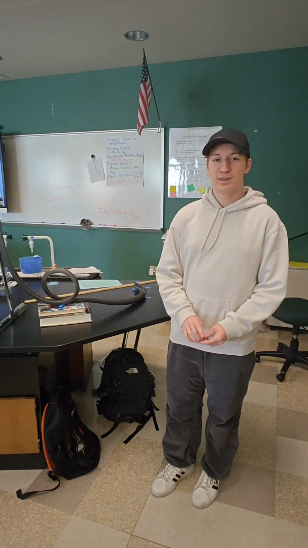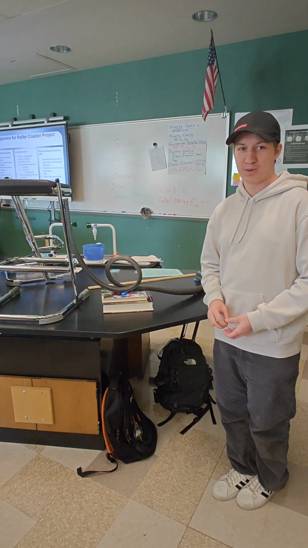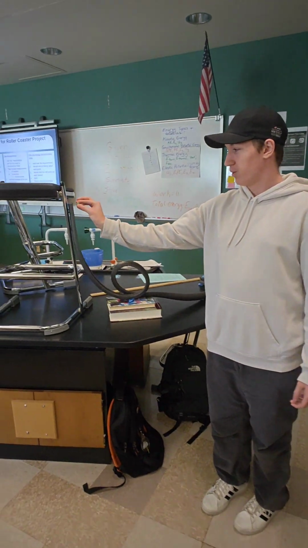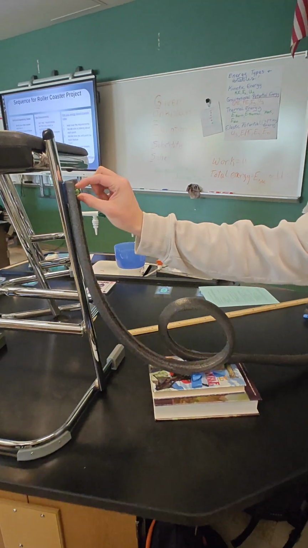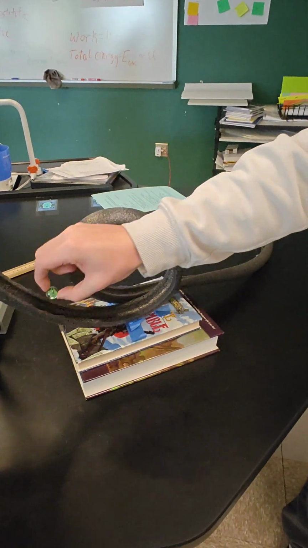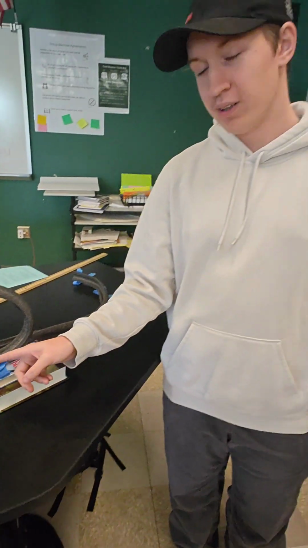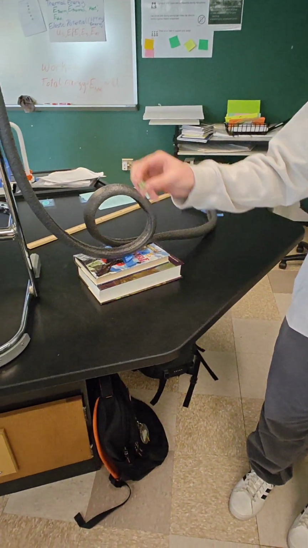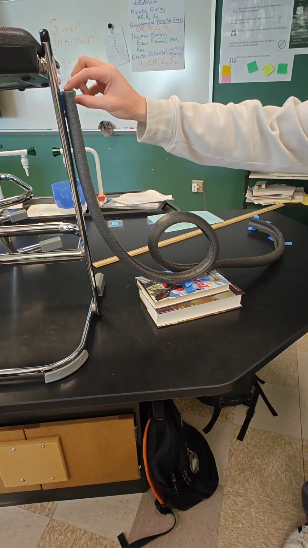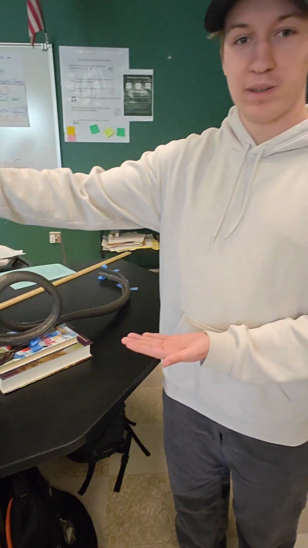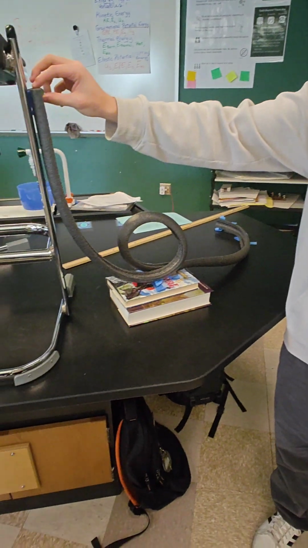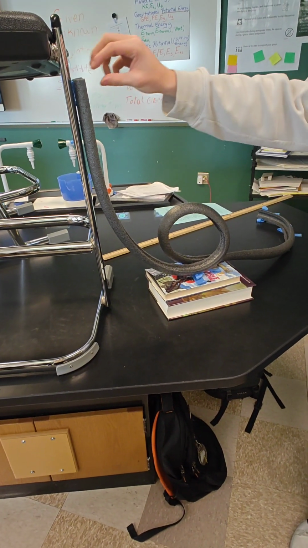So for now, we're going to take a look at the first section of our roller coaster, which is our drop point. When we release the marble at the top, it gains enough speed coming down for it to complete the loop. And here at the bottom, before we enter the loop, is where we see the most kinetic energy in our system. This is because gravity transforms our potential energy into kinetic energy, allowing it to go through our system.